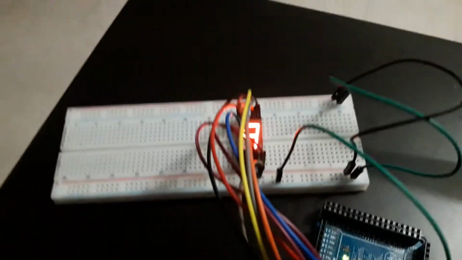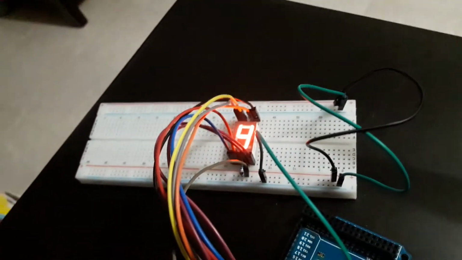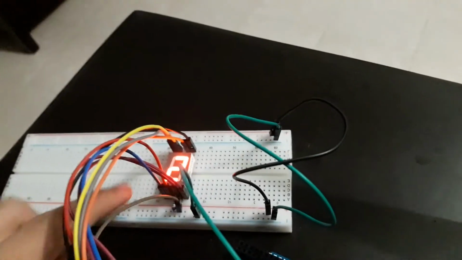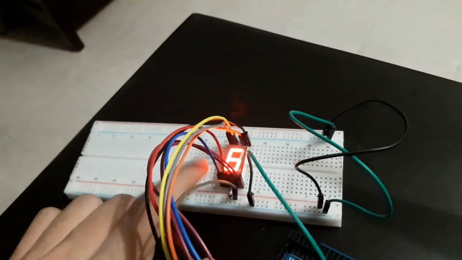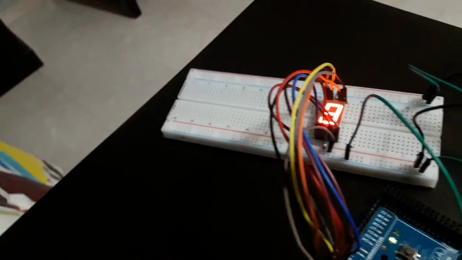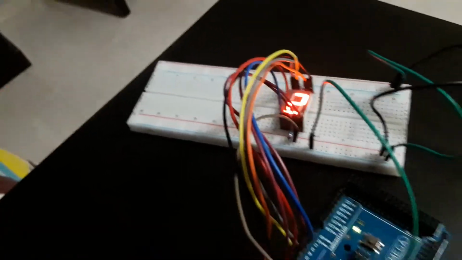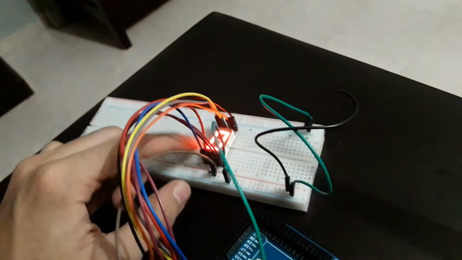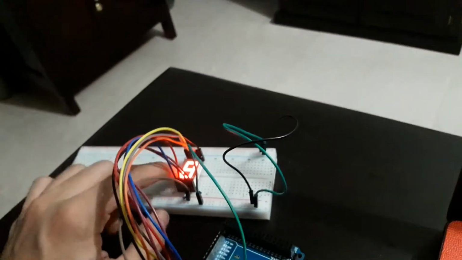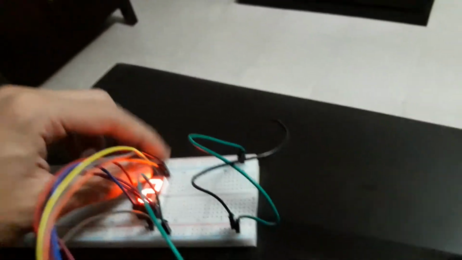We need to put 2 resistances, and I have to mention that this 7-segment display is a cathode, right? If we want to build a circuit like this, we have to know if it is a cathode or an anode 7-segment display. This is a cathode one.